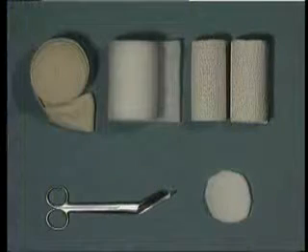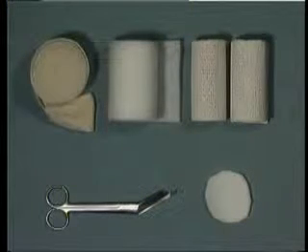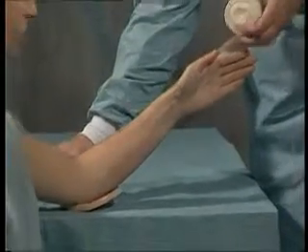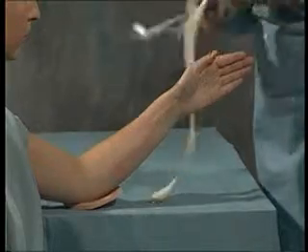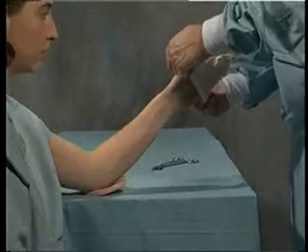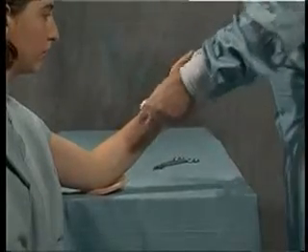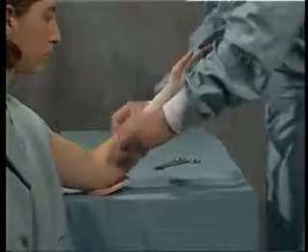Before applying the plaster, ensure that all the equipment is gathered together. If a decision is made to use stockinette, ensure that there is no likelihood of swelling, as the limited stretch of stockinette can easily cause constriction. Cut the stockinette as appropriate, making a hole for the thumb and then gently roll it onto the limb.